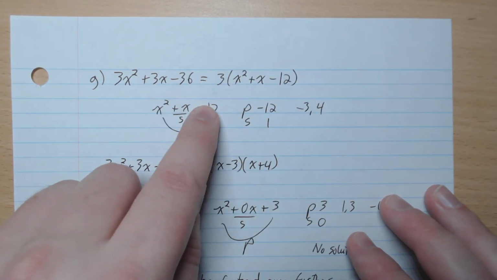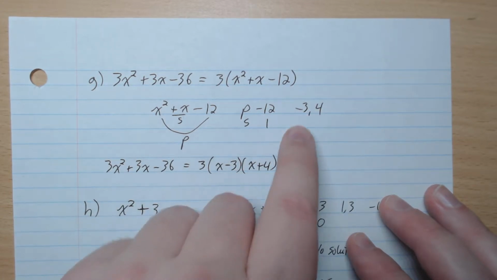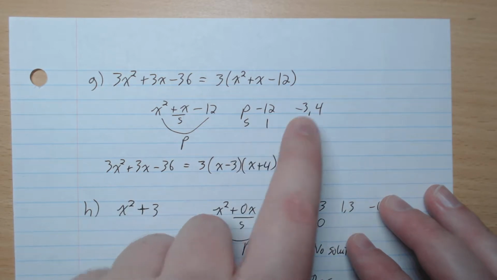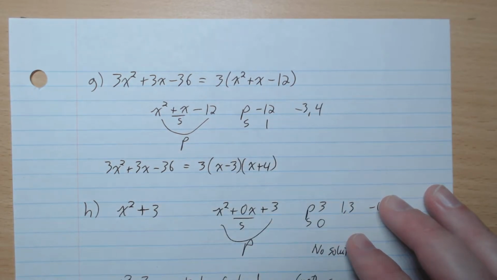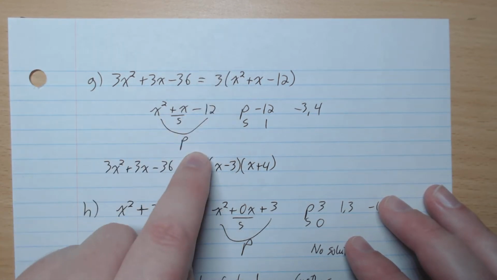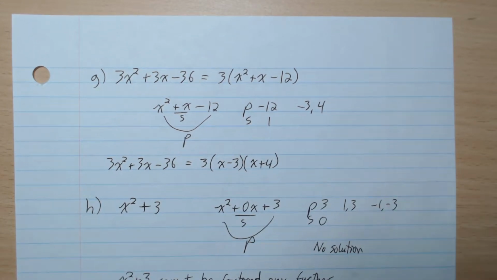So our product is negative 12. Our sum is 1. We're looking at 3 and 4. So negative 3 times 4 gives negative 12. Add them up, we get 1. So these are the two numbers that we use. So this polynomial is equal to 3, right? The 3 remains, times x minus 3 and x plus 4, like that.